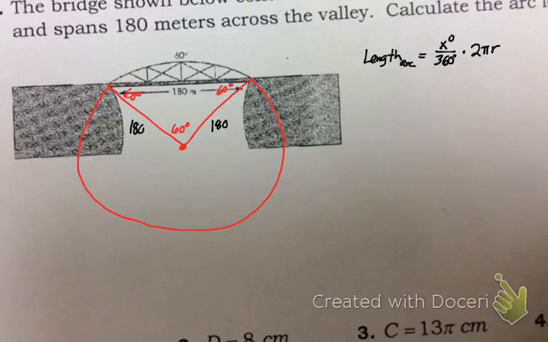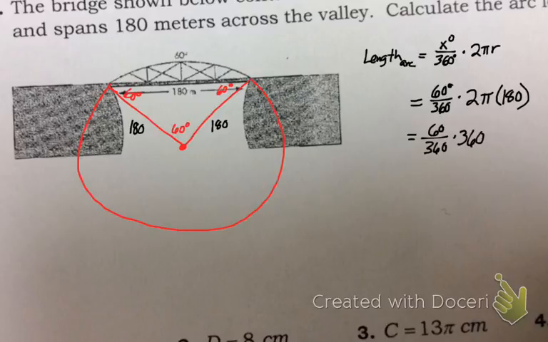This guy's 180. Well, guess what? My radius is now 180. So we can plug everything we need in this equation. So I already have my degree measure. That's 60 degrees divided by 360 times 2 times pi times 180, which you can break down to 60 divided by 360 times 2 times 180 is 360, and it comes out to that 188 point whatever is on the bottom there. What did it actually come out to? 188.5 meters about.